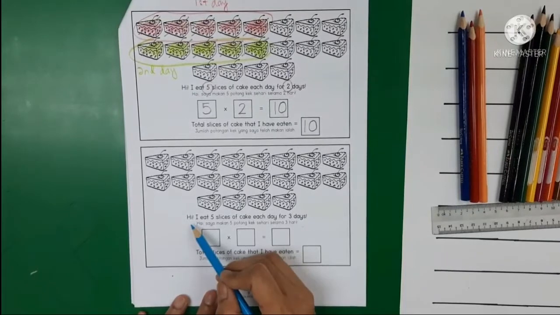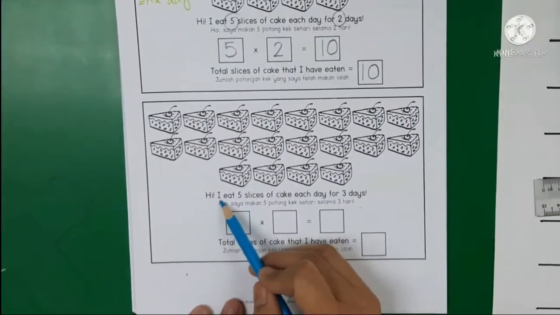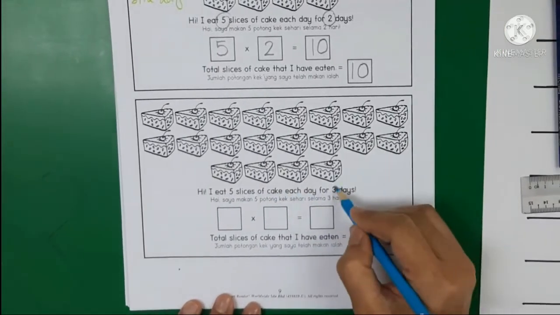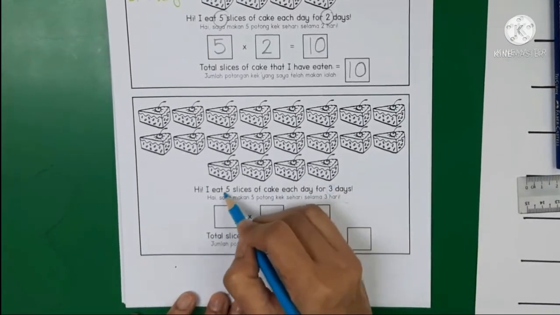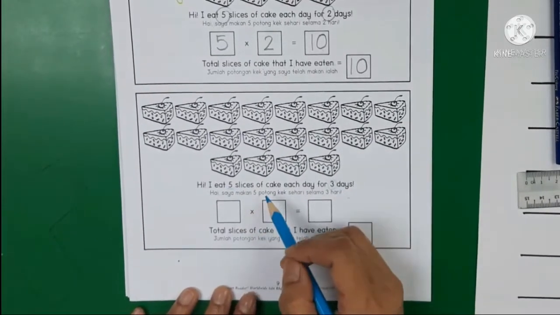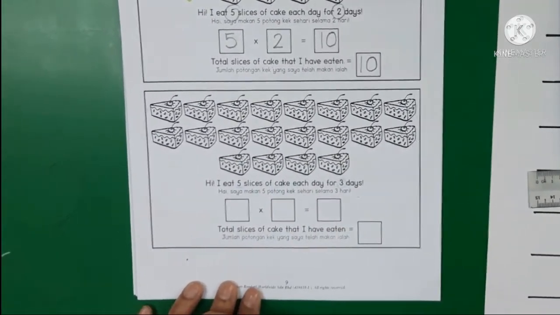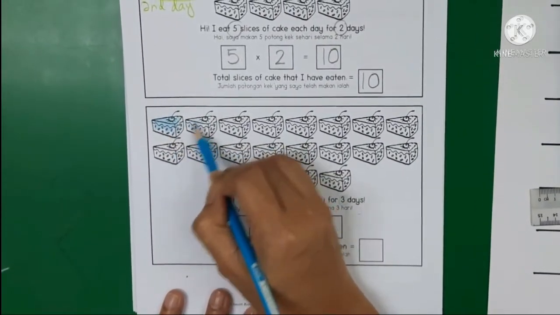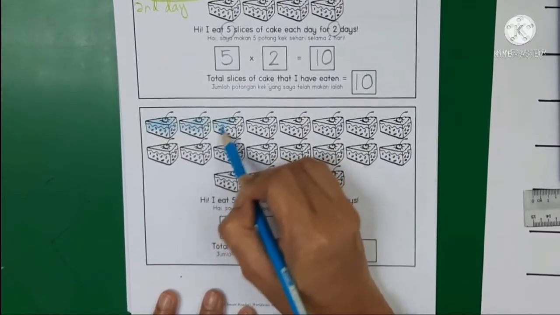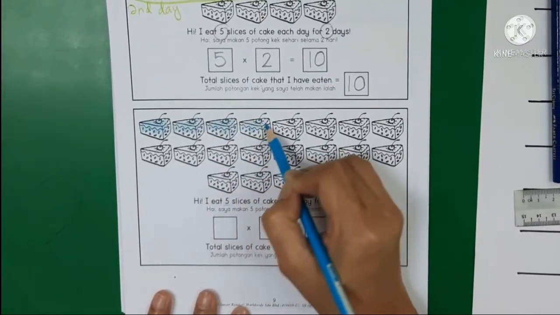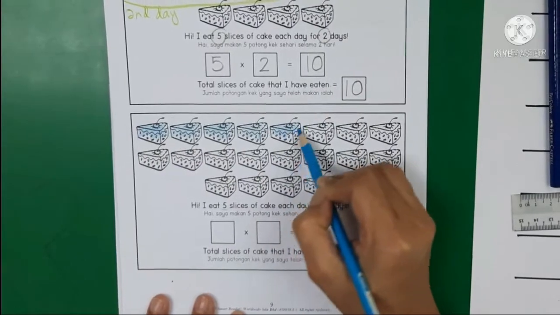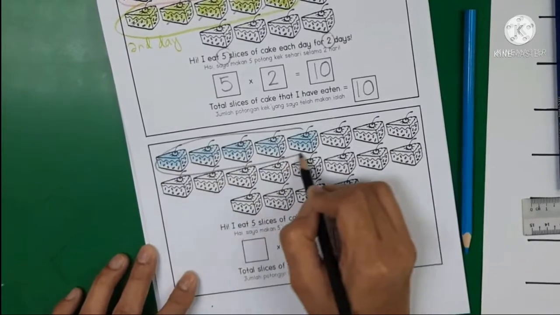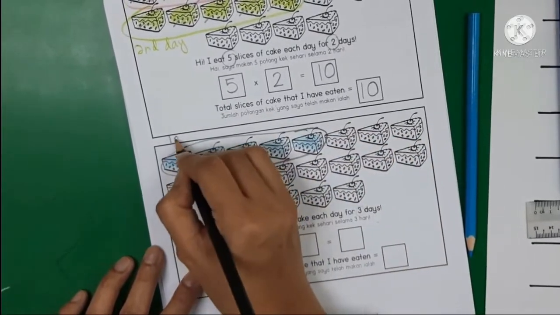Again, let's read the statement. Hi, I eat 5 slices of cake each day for 3 days. So, how many slices of cake did I eat on the first day? 5. Let's color 5 cakes. 1, 2, 3, 4, 5. This is the total number of cake that I had eaten on the first day.